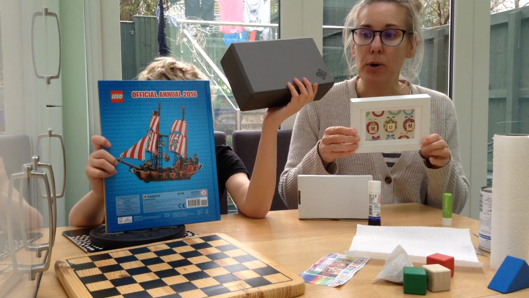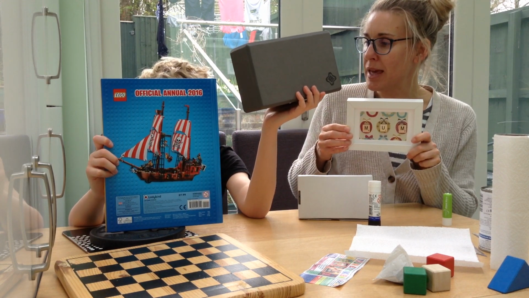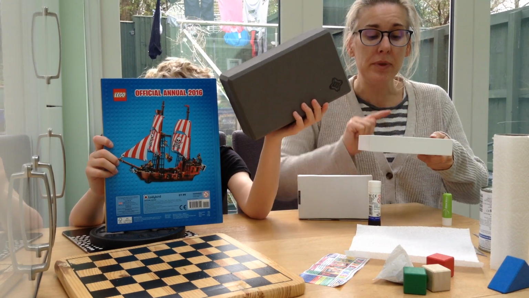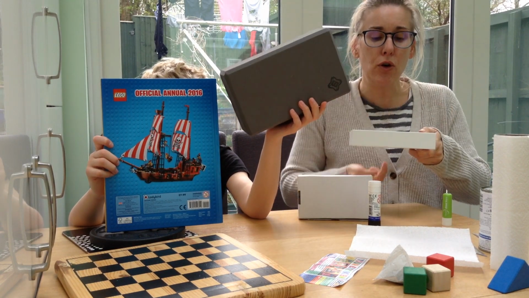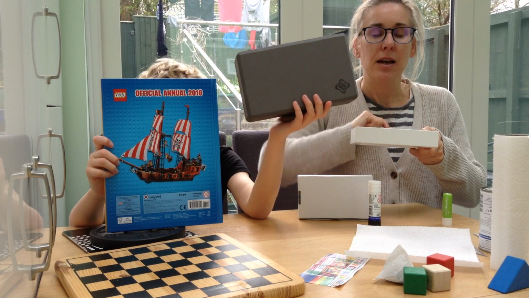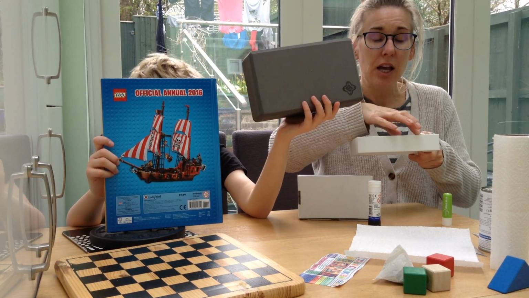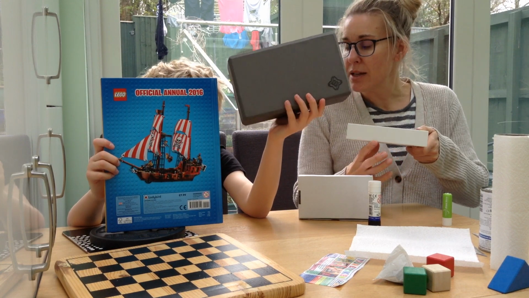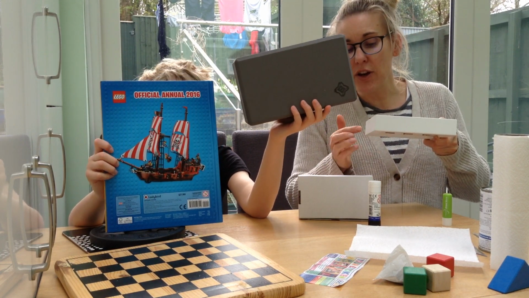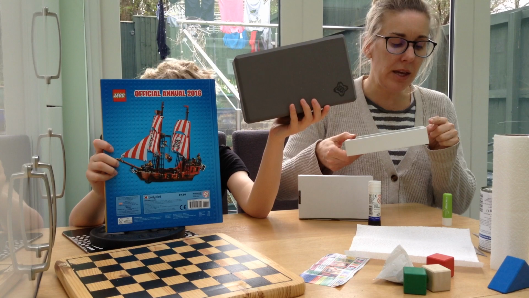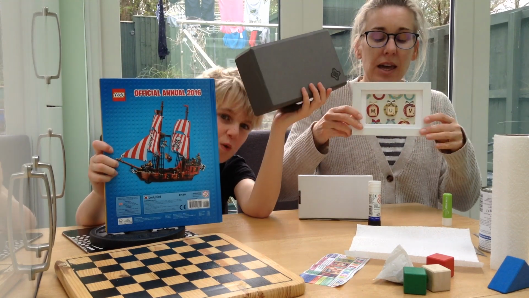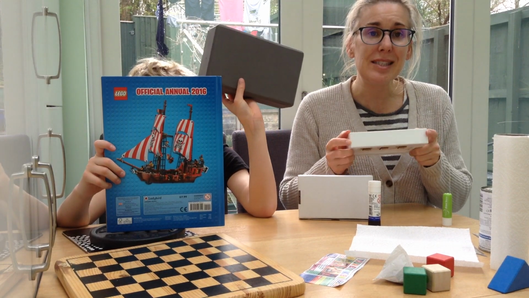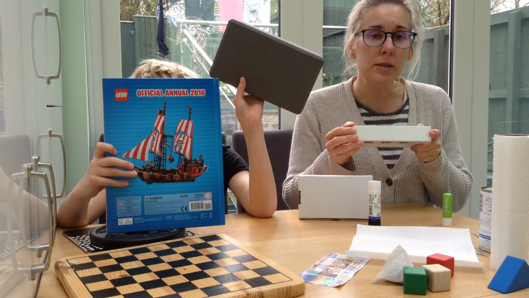And on a cuboid, how many faces will there be? There are 6 faces, so you've got 1, 2, 3, 4, 5, 6. Okay, you've got 6 faces. You have also got 12 edges and 8 vertices. Okay, so these are the vertices. Okay, so these are cuboids. On cuboids, the faces tend to be oblongs.